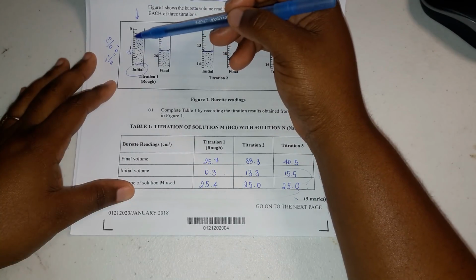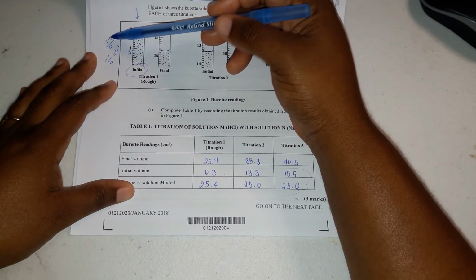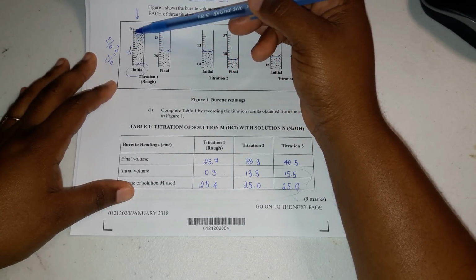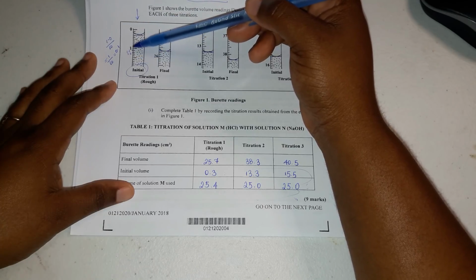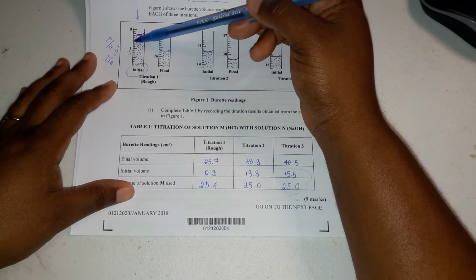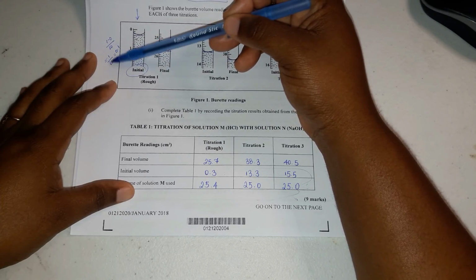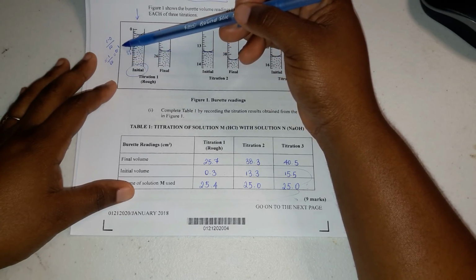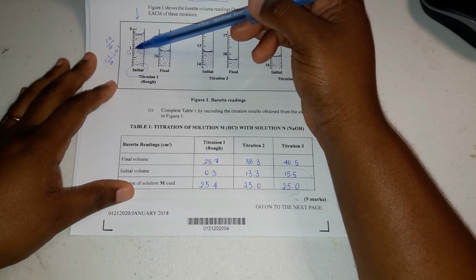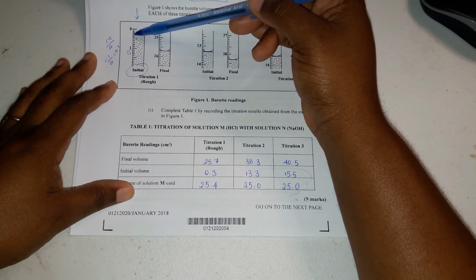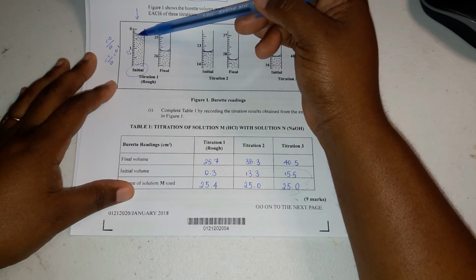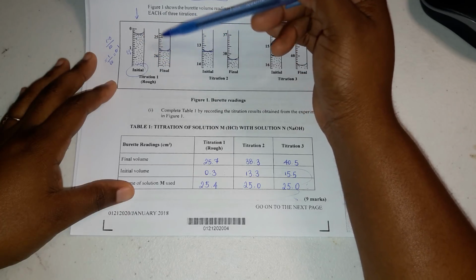Now, how did I know that this was 0.3? What you would do is minus the little number from the big number. Count the amount of spaces in here. I got 10. And you divide it by the spaces. 1 divided by 10 gives you 0.1. So each of these spaces is 0.1. So you have 0.1, 0.2, 0.3. And as you can see, it's close to 0.3.